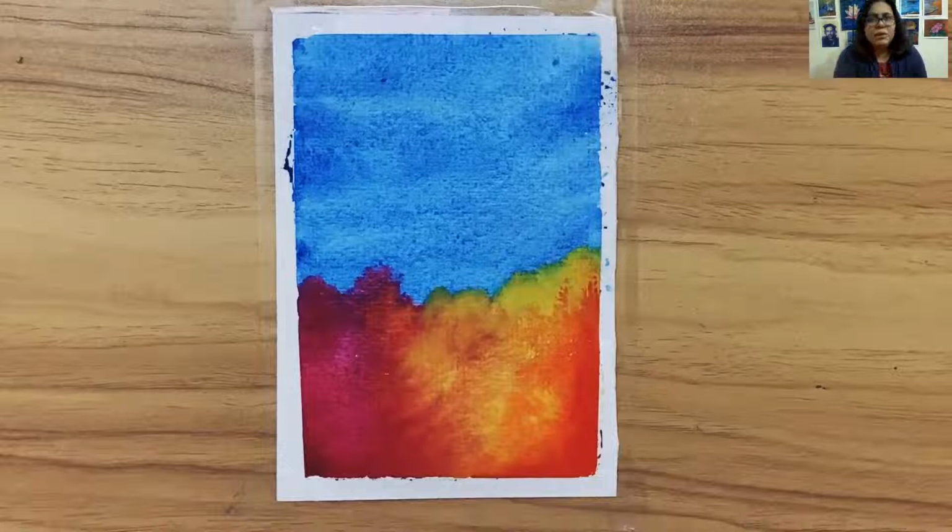Everybody complete this. It will take some time. Don't worry, even if it gets mixed up, it is supposed to look like that. Okay, don't think that your colors are all getting mixed up. No, that is how it should be looking. Even if your colors get mixed up, that will give a nice colorful impression on the sky.